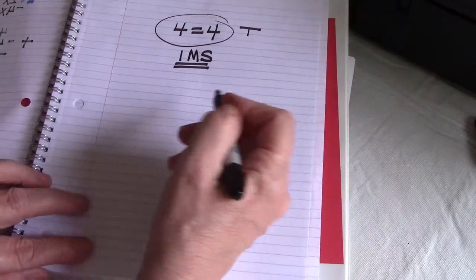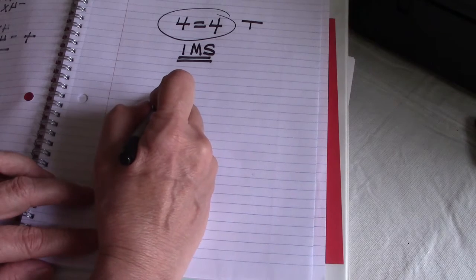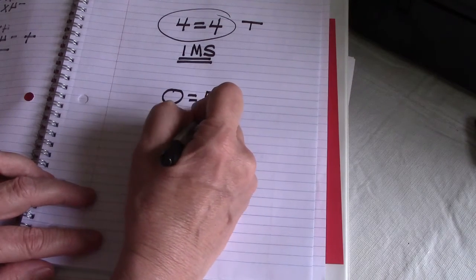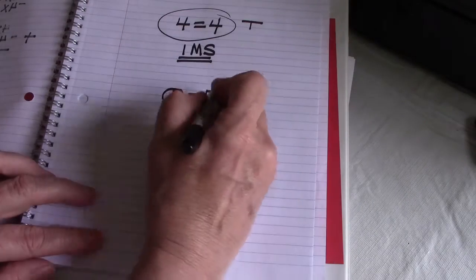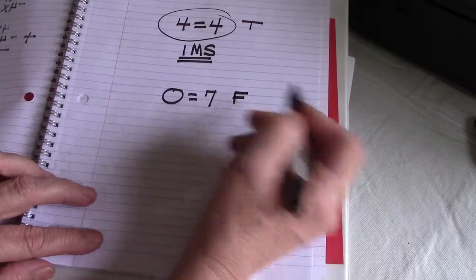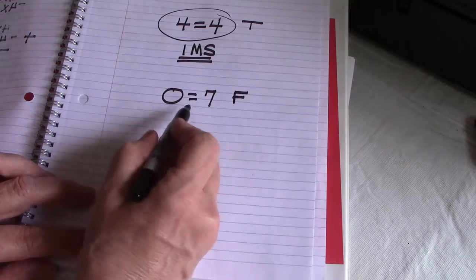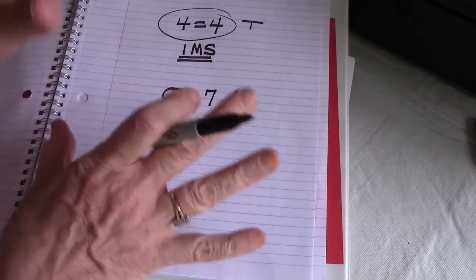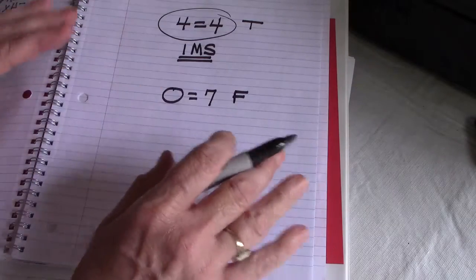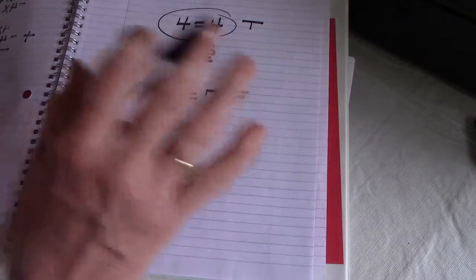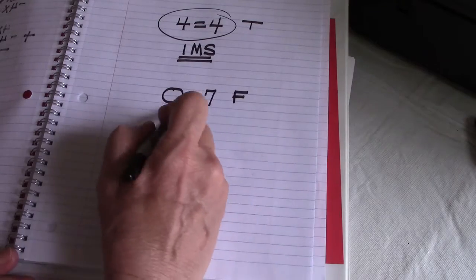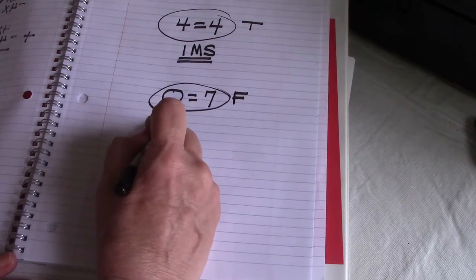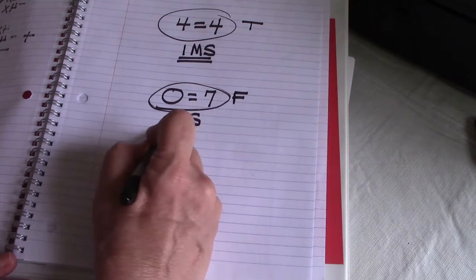Okay? However, if I come up with an answer like 0 equals 7, that obviously is false. And if I come up with a false statement because all of my variables happen to have canceled out on one of my problems, my x's canceled and my y's canceled, and all I'm left with is 0 equals 7, that is a false statement, and I would have no solution.